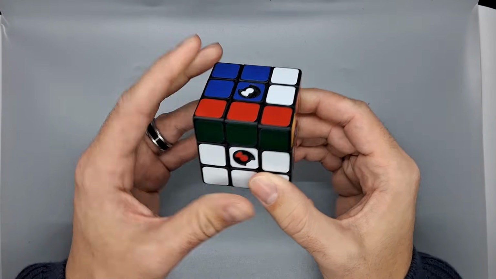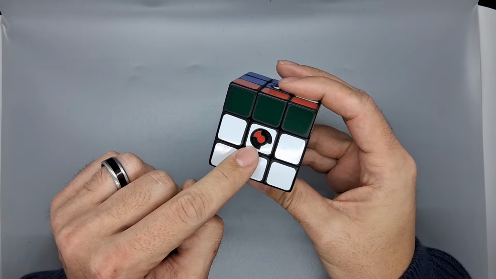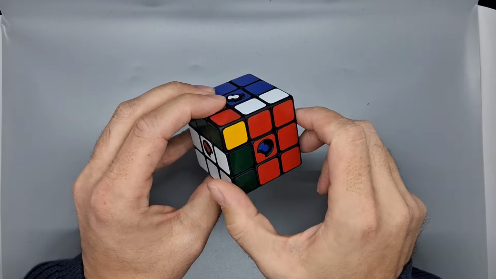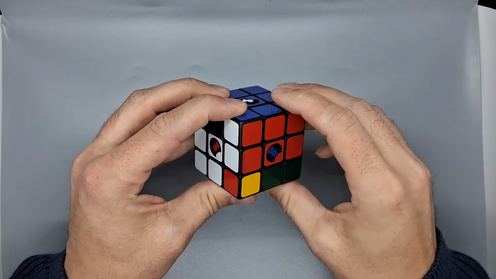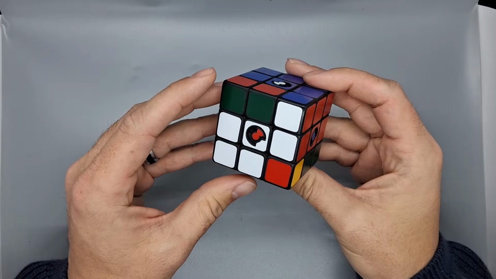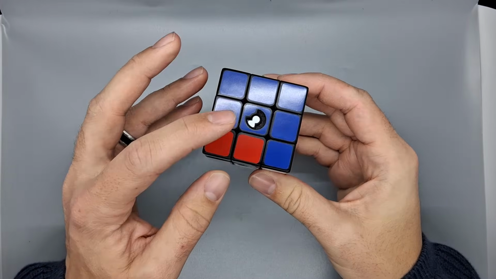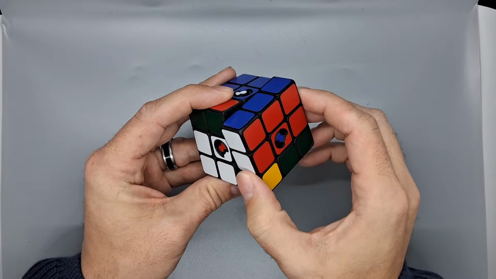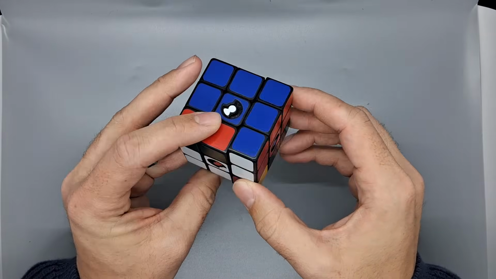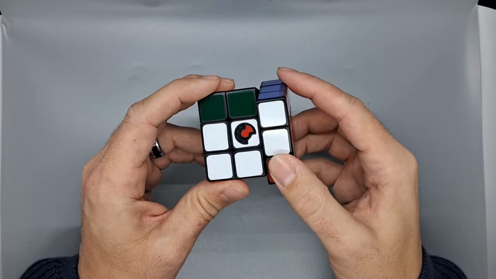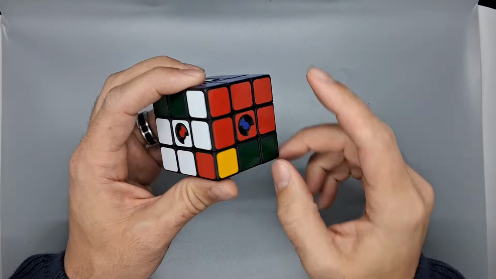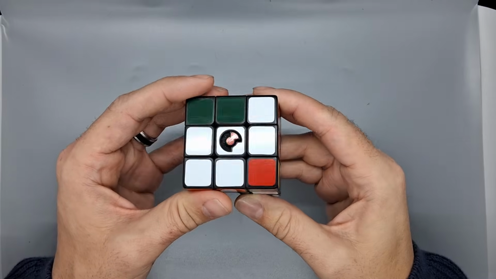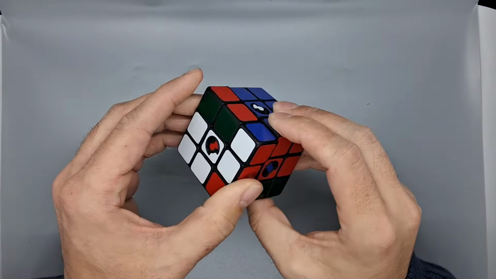I cannot move it. I just moved the white face, so I need to go back to the red face, and it can only go this way. And, well, I could go back to the white face, or I could go back to the blue face now to make a move. I could have tried to make a double turn on red, but that is blocked because of this peg. So I only had one option there. I can move the white face.